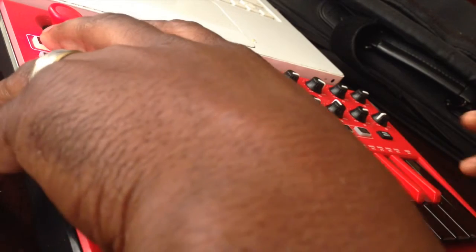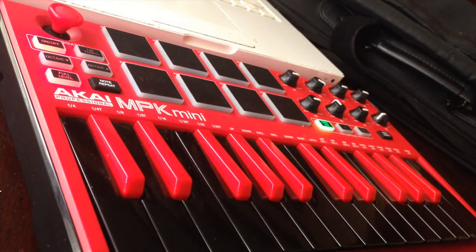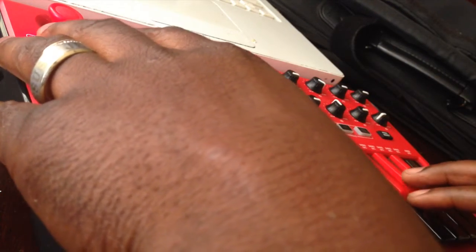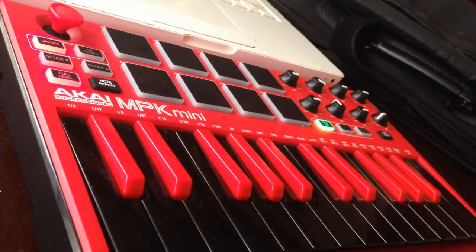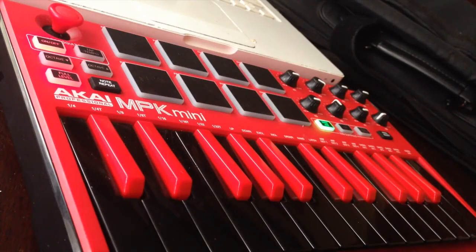And I'm going to hit the ARP octave 2. So we're playing an octave higher, octave 4, and back to octave 1.